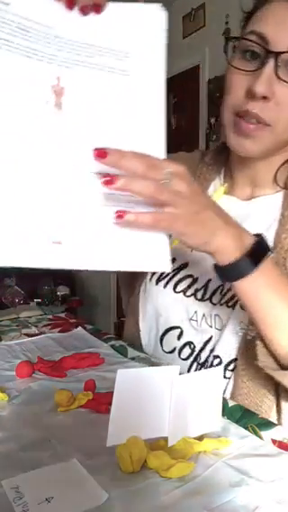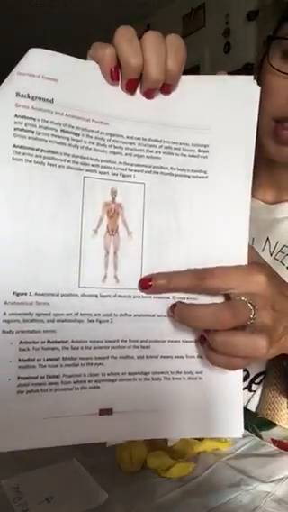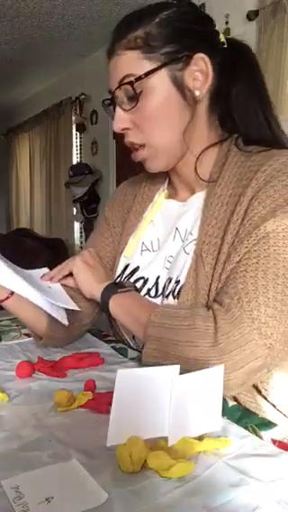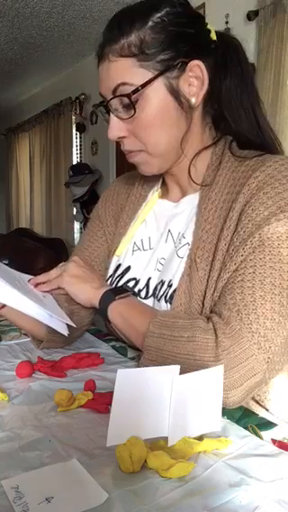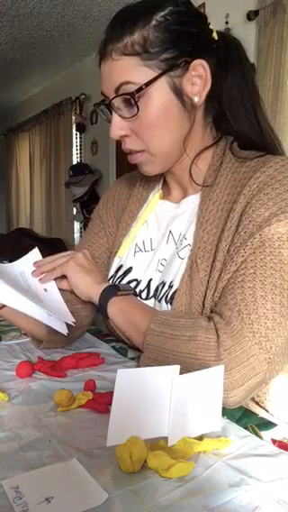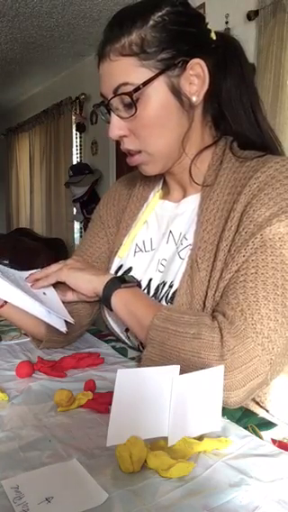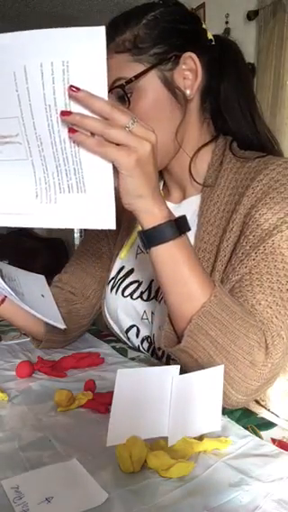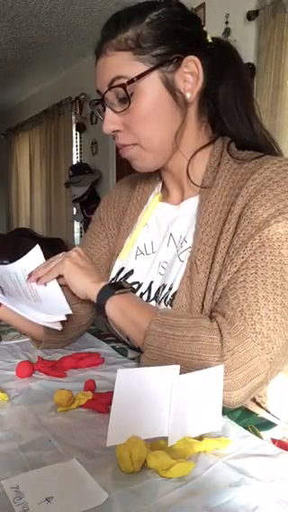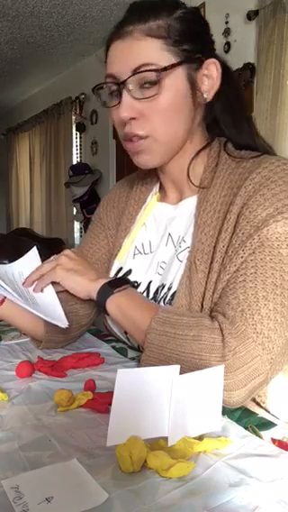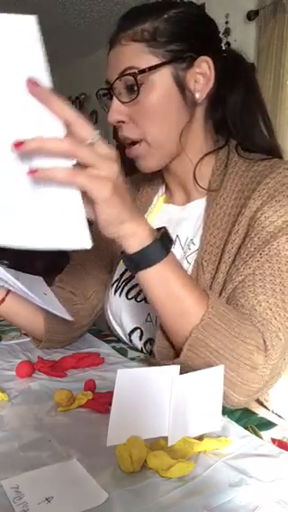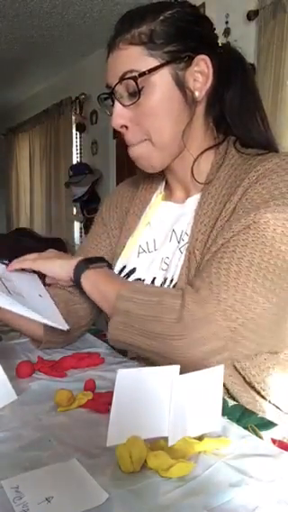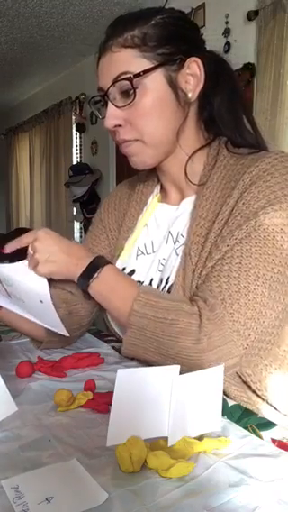So this is the anatomic position here. So this is just more of a review of what we're going to be seeing.